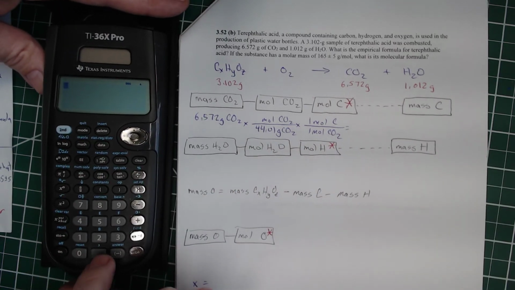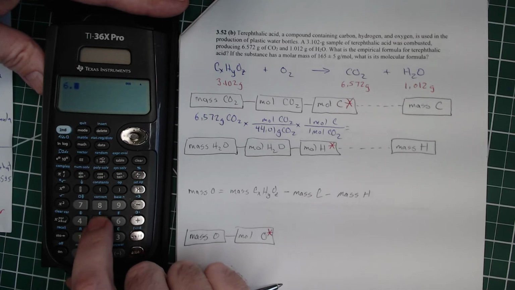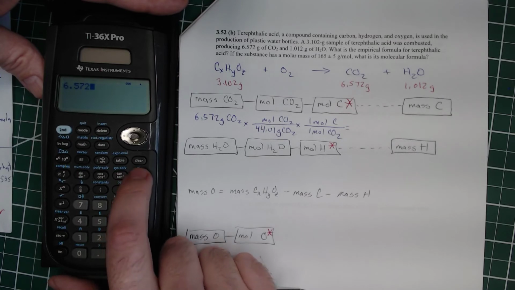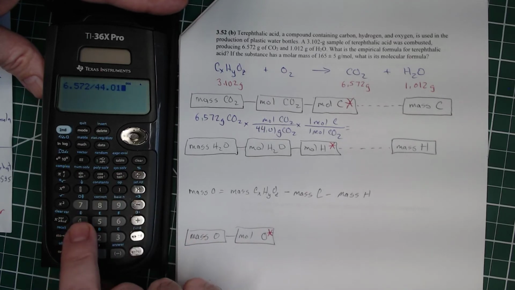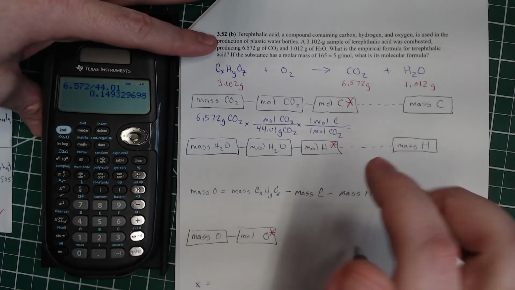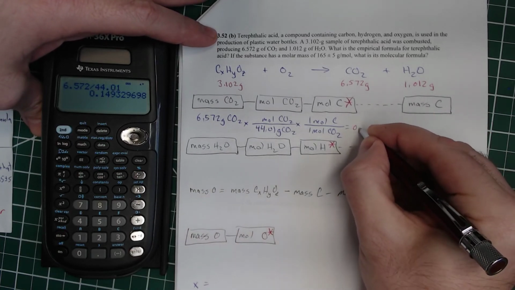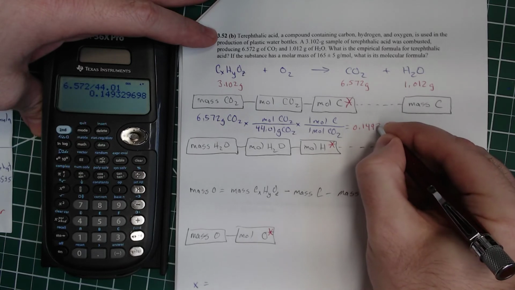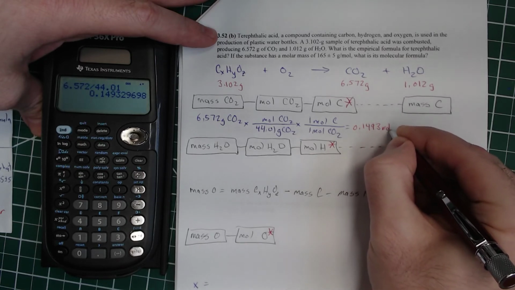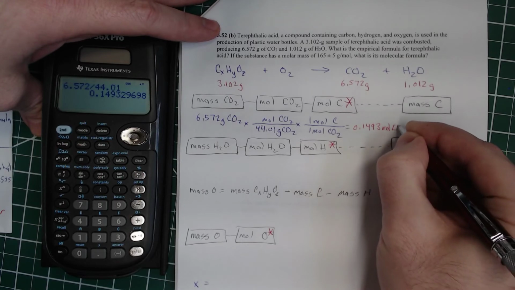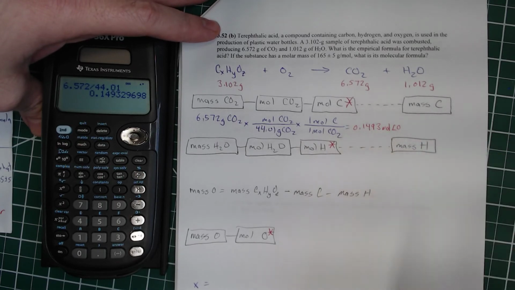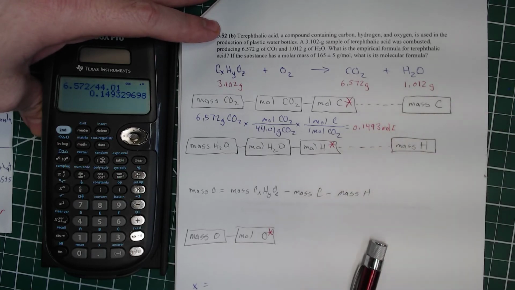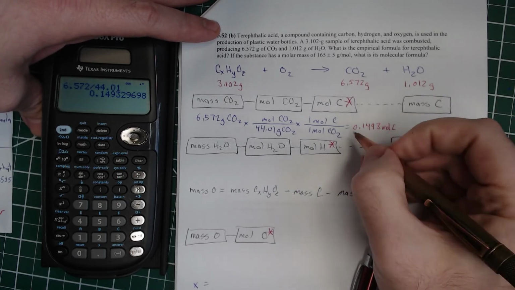So we'll clear this and put 6.572. Make sure that's showing up. Yes, it is showing up on the screen. Divided by 44.01, and that gives us 0.1493 moles of carbon. It's not carbon dioxide. It is how many moles of carbon dioxide, but we're interested in the carbon.